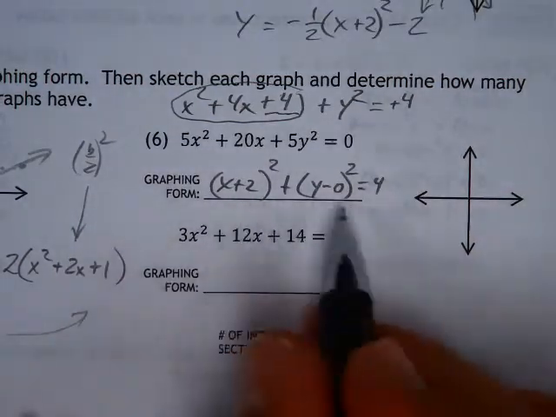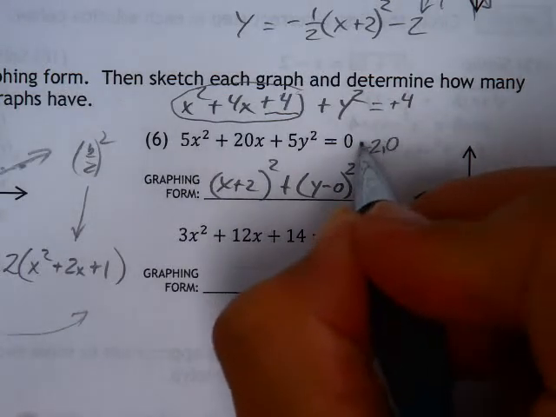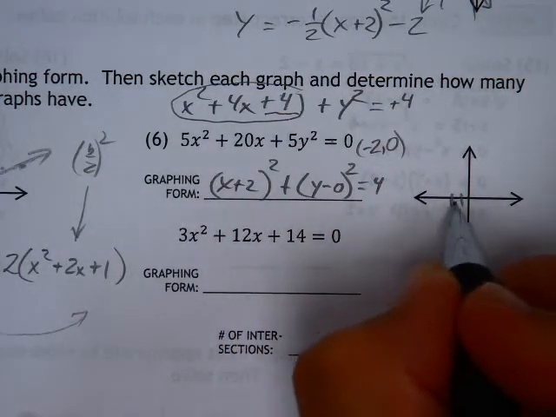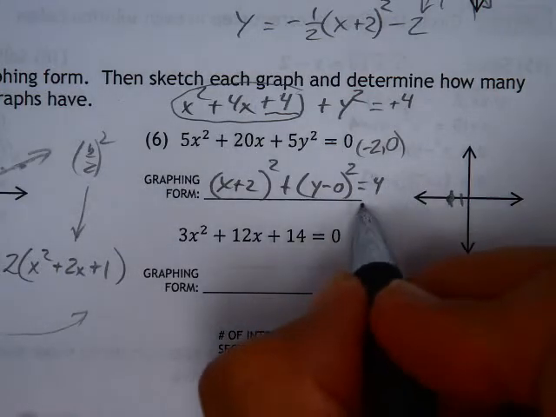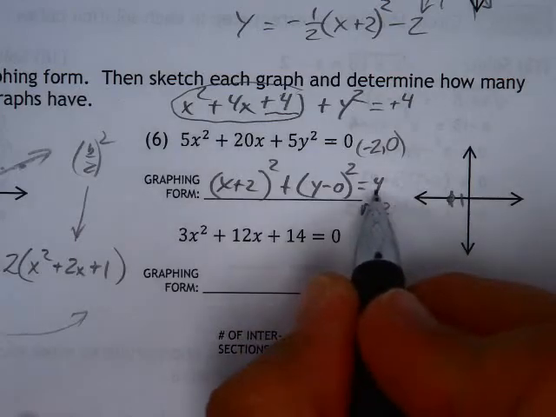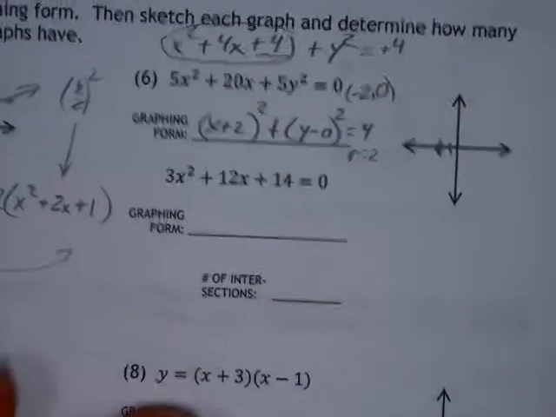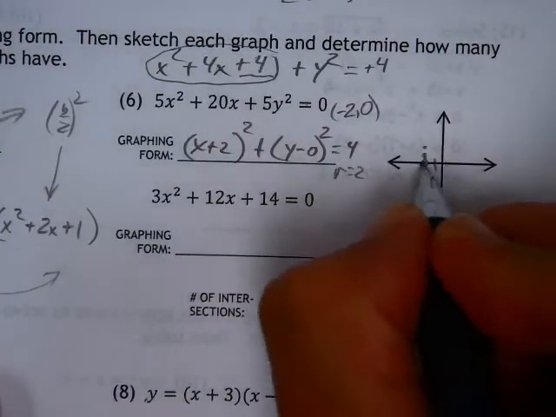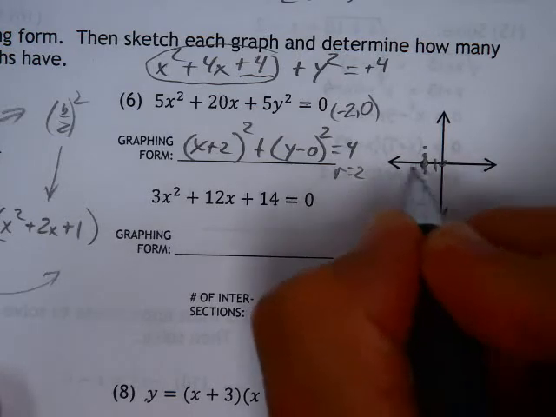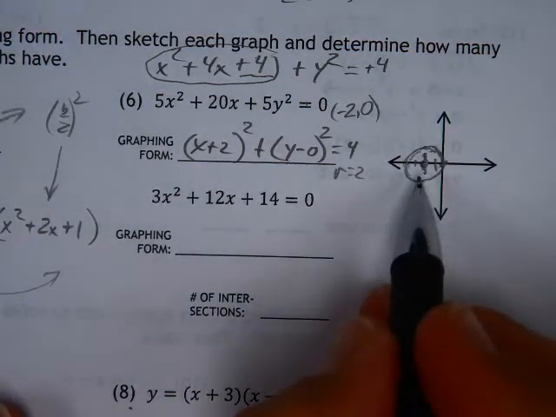So my center of this circle is at negative 2, 0, which means I'm going back 2 and putting a dot. And then my radius is 2. Radius equals 2. It's the square root of 4 because, again, the equation is r squared. So you take the square root of that. Now I'm going to go up 1, 2, over 1, 2, right there at the origin, 1, 2, and then 1, 2. And get as round as I can. And there we go. Now that's the first graph.